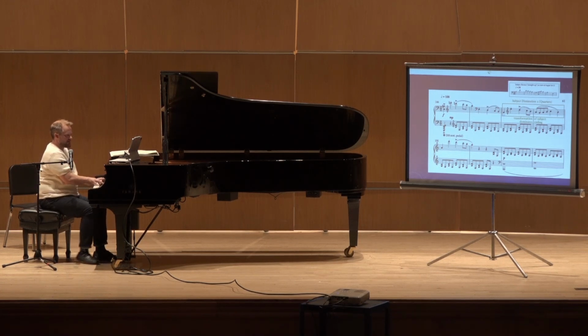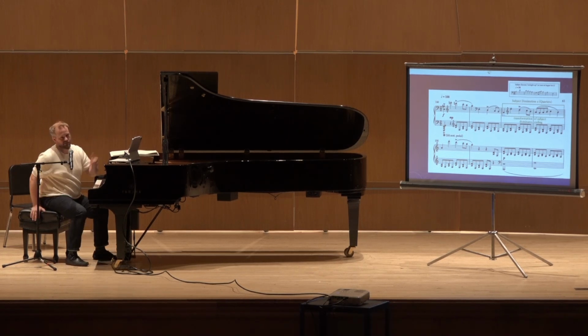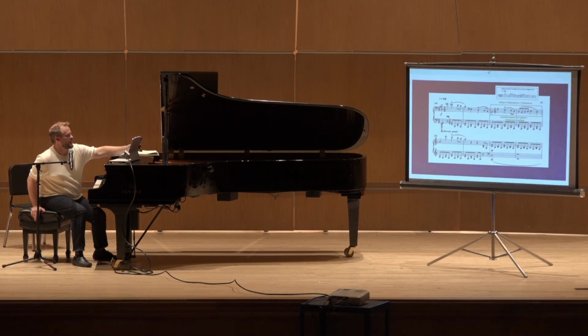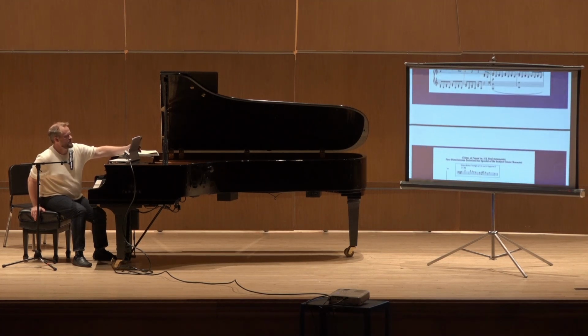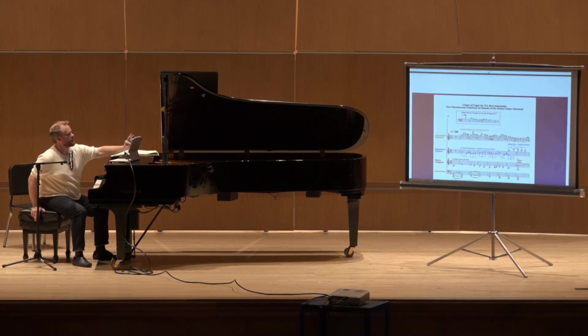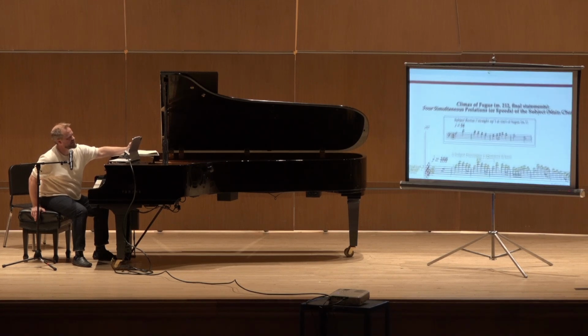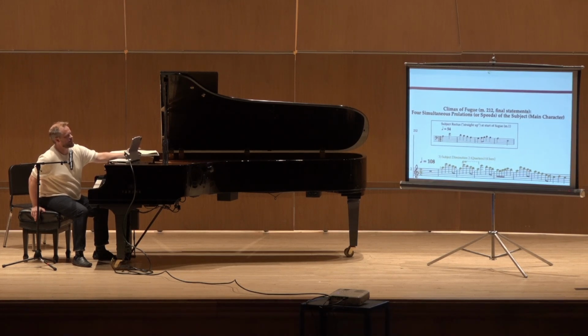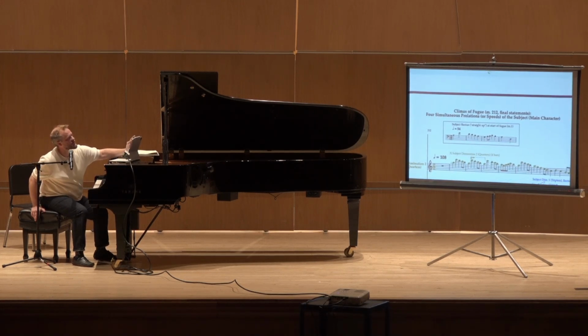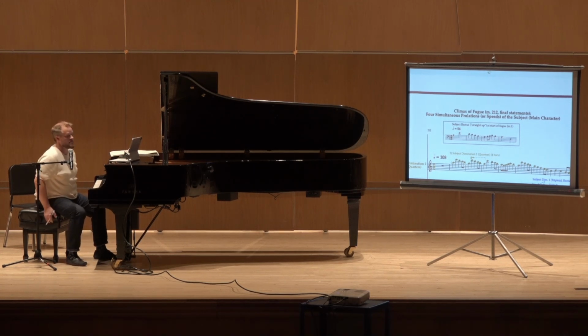Subject in the bass. And so on and so forth. I'll play it for you at one o'clock, but that's how it's put together. So what does this all mean? Well, at the climax of the piece, the climax of the fugue, you get four simultaneous prolations, or speeds, of the subject at once.